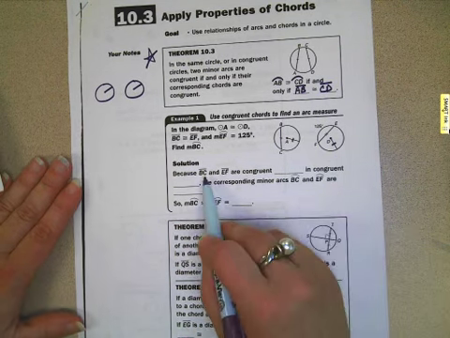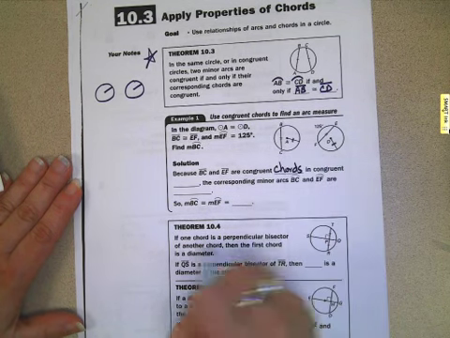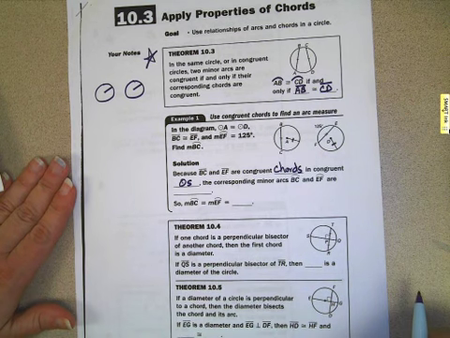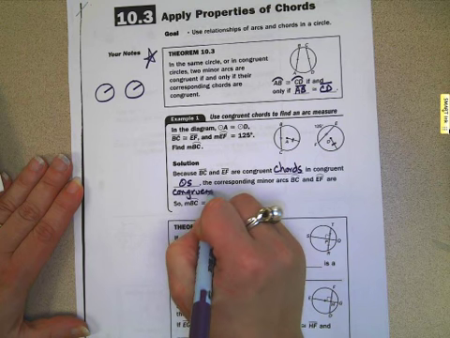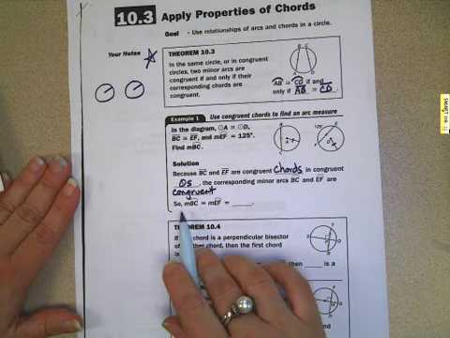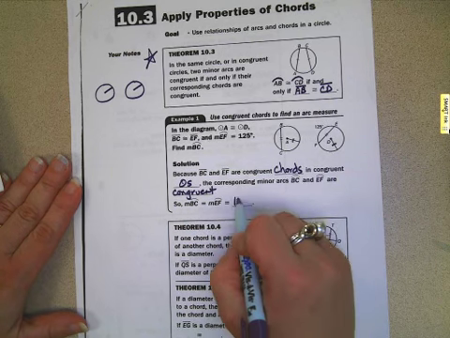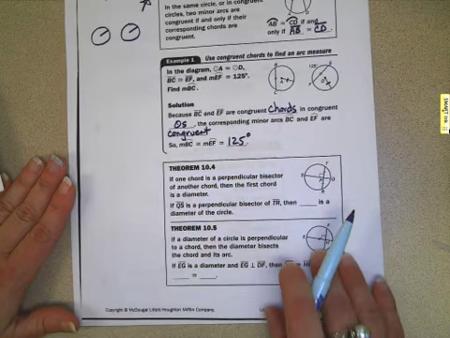It's just that because the segments are congruent chords in congruent circles, the corresponding minor arcs are congruent. Okay, so the measure of arc BC is equal to the measure of arc EF, and so they're both 125 degrees. Of course, don't forget your label.